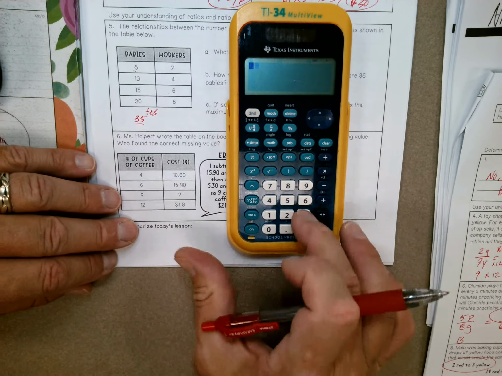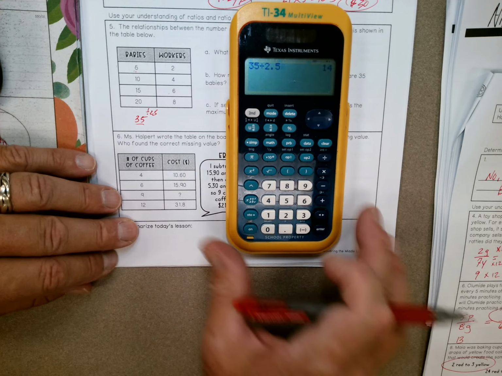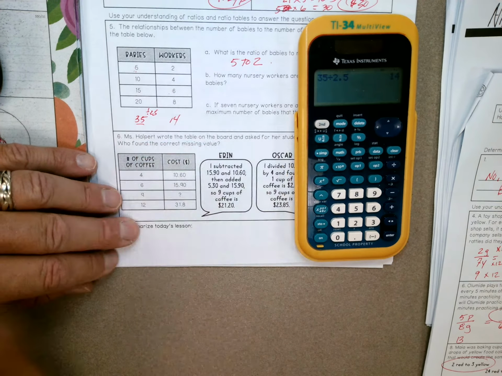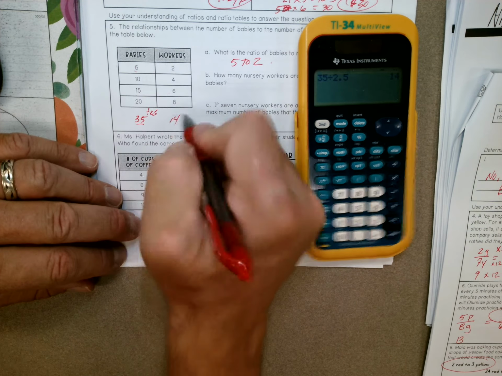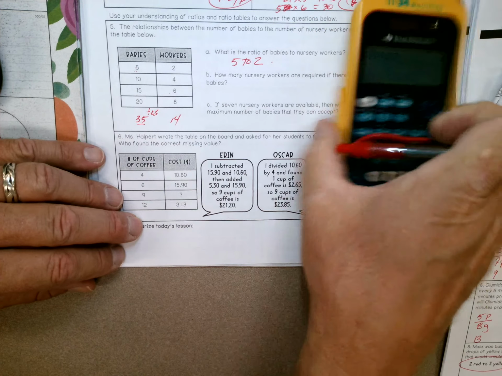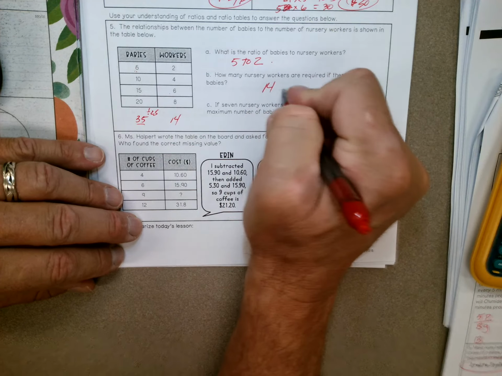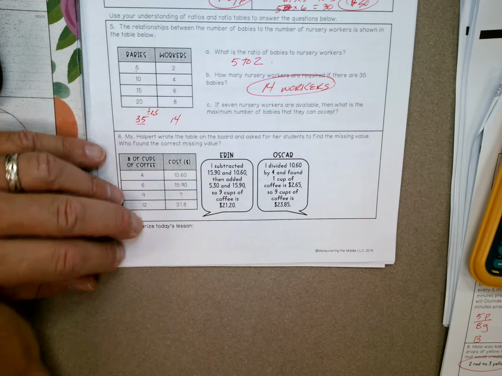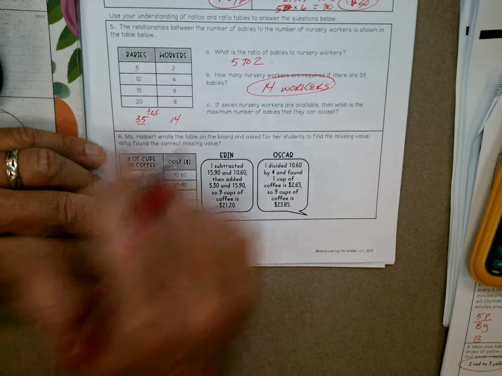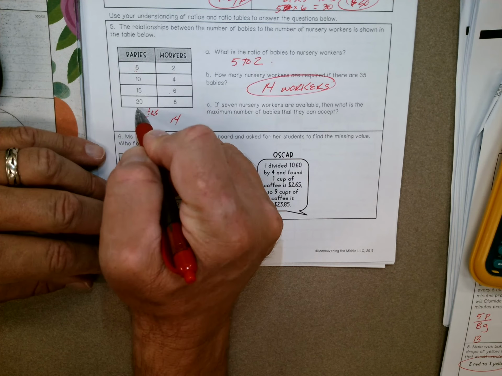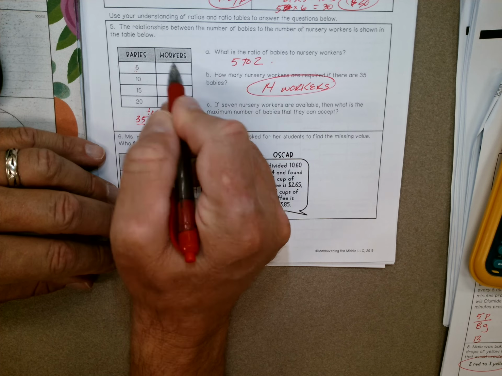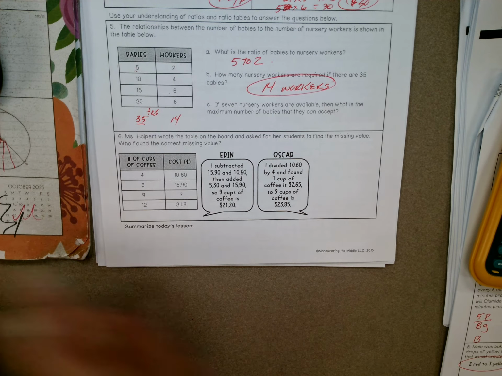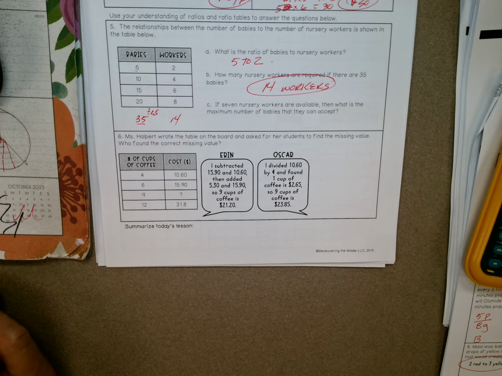And let's see if that works. 35 divided by 2.5 is 14. And that's what we're looking for, 14. 14 what? 14 workers. Let me write that down over here. 14 workers. So you can do that mathematically. I could have gone to 25 and 30 and 35 and scaled this up. I could have done it a lot of different ways. I'm just showing you different ways. A lot of people like to use the calculator mathematically.